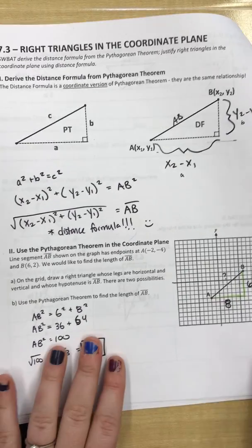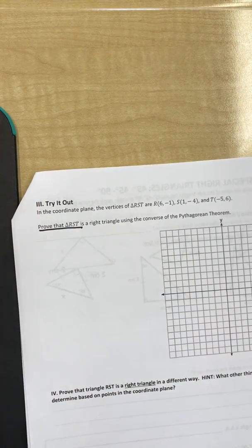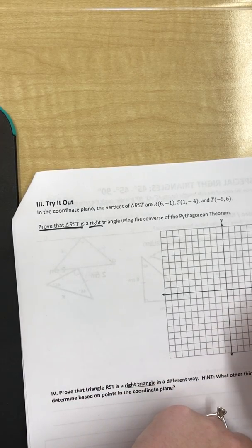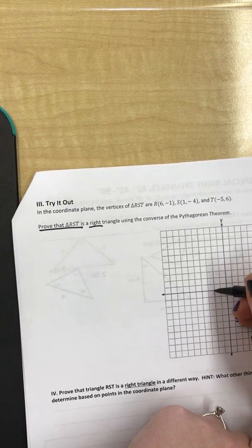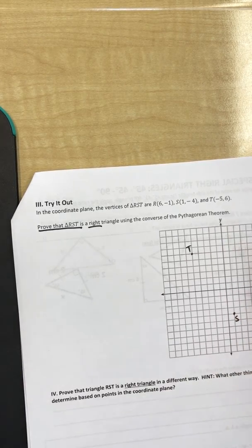Now, moving on to the try it out. We're going to prove that triangle RST is a right triangle using the converse of the Pythagorean theorem. We have this triangle RST. R is 6, -1. So right now, just take a moment, make sure you're plotting your points. That's R. S is 1, -4. And T is -5, 6. 1, 2, 3, 4, 5. 1, 2, 3, 4, 5, 6. Great. So we're going to connect those points.